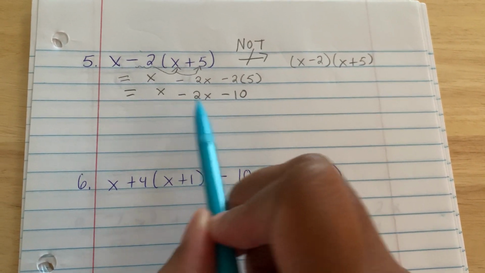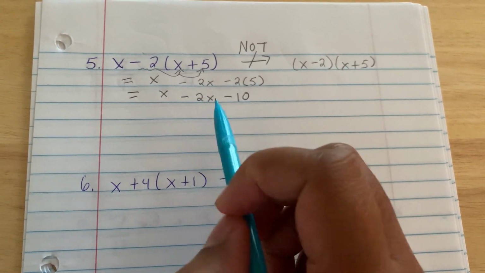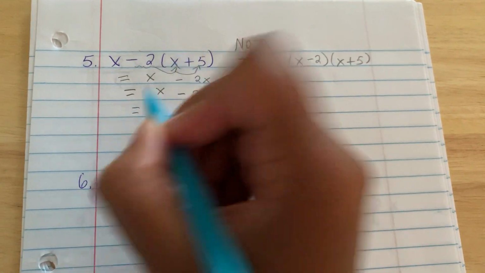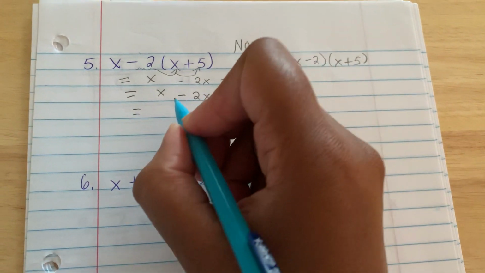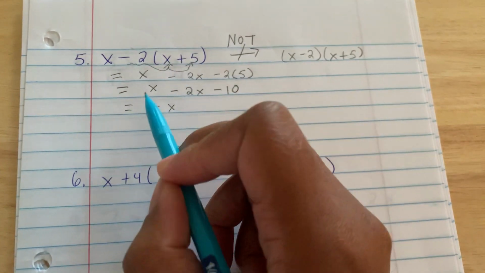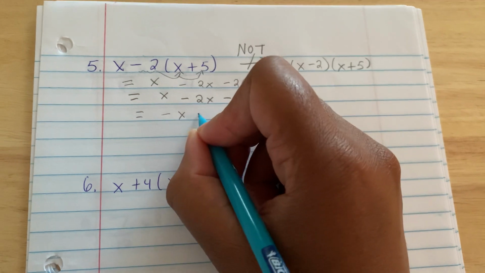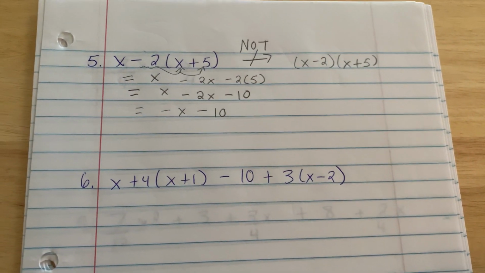And you only want to combine the first two since those have the power of x to the 1. And the last one is going to be the constant. So our final answer will be -x, because 1 minus 2 is -1, minus 10.